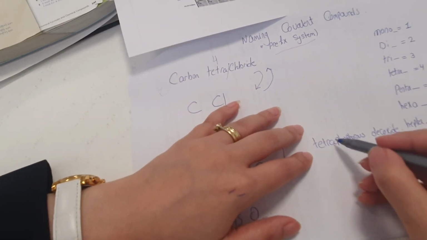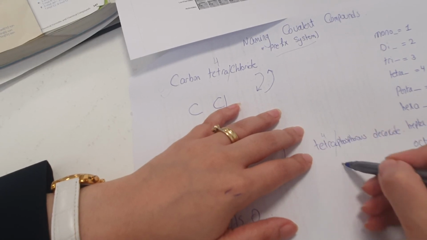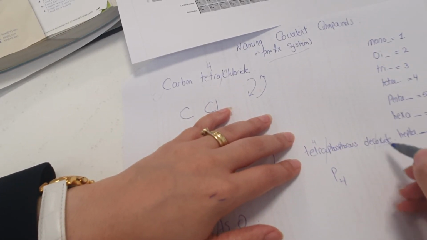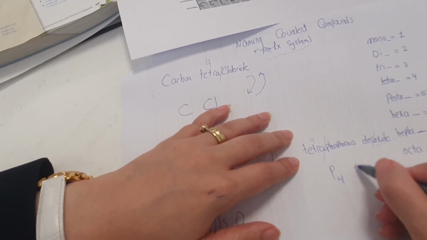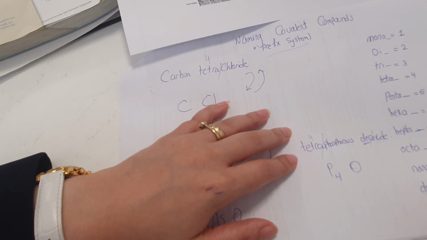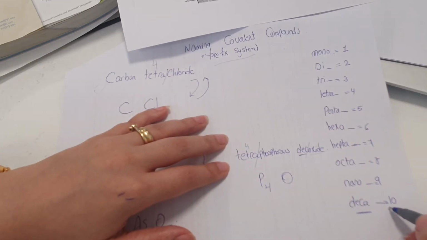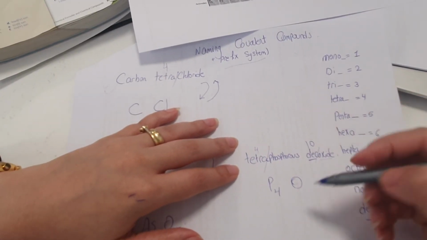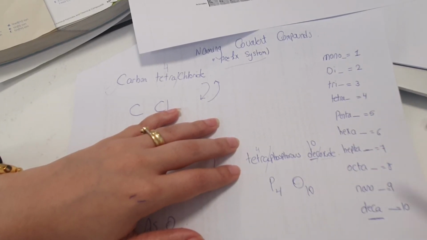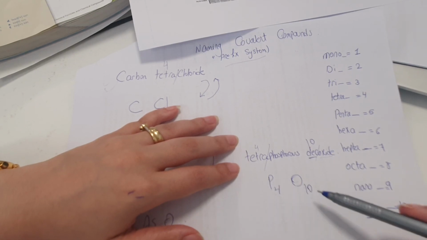How many phosphorus do I have? Excellent, 4. How many oxide do I have? Oxide means oxygen. How many of it? Deca stands for 10. So 10, and phosphorus 4. Tetraphosphorus decaoxide.